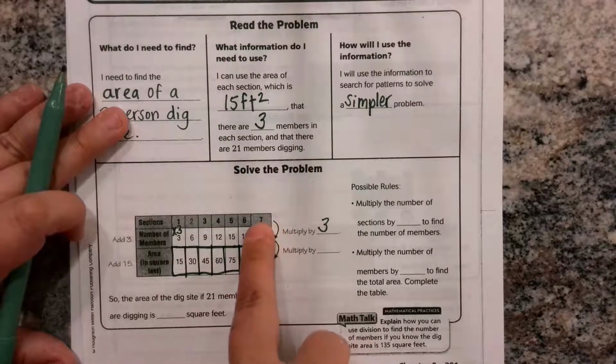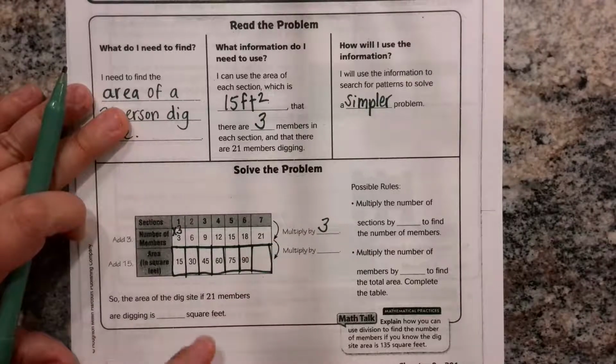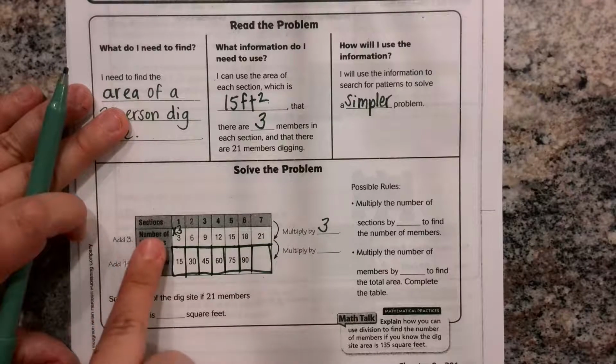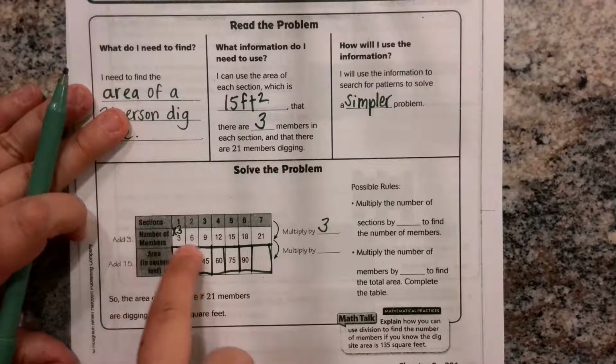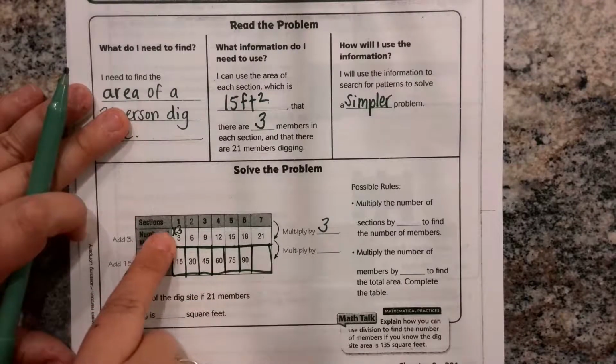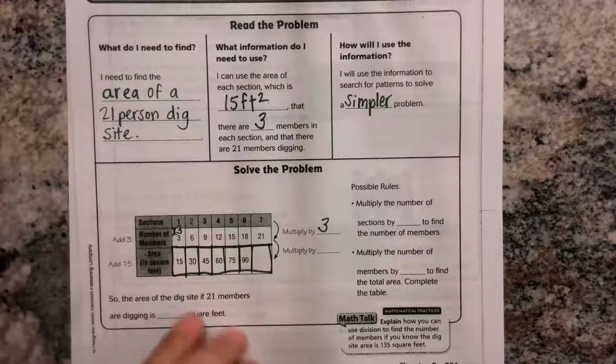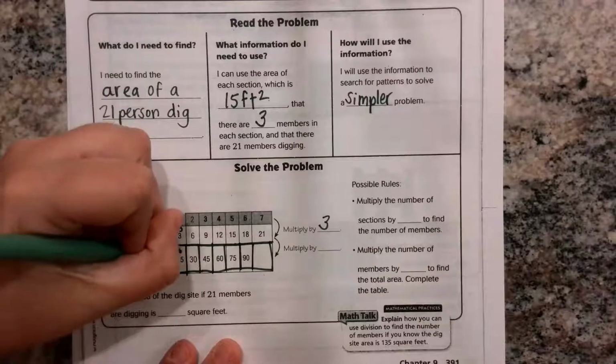So that means if I have 7 sections, that's how I'm going to have 21 members. Alright, so now I want to see what's the pattern between my number of members and my area in square feet. So I'm going to say 3 times what is going to give me 15? Well, I know 3 times 5 is 15.